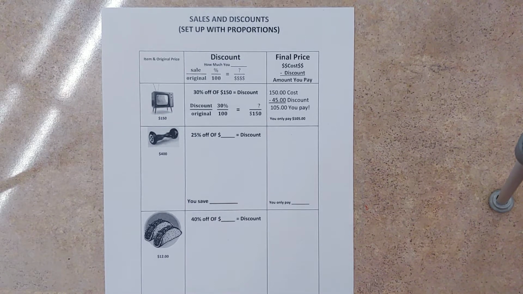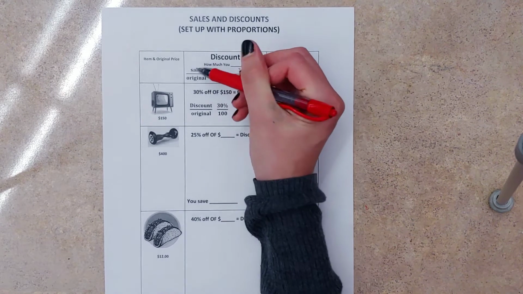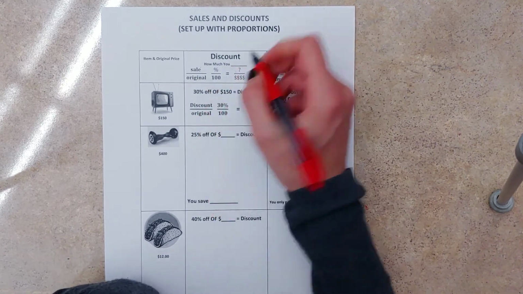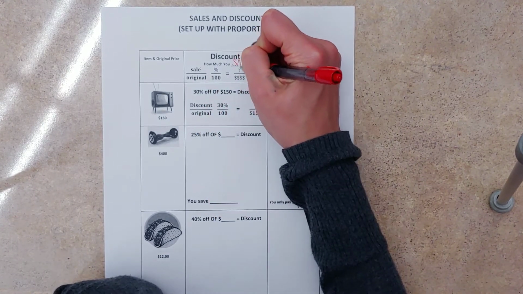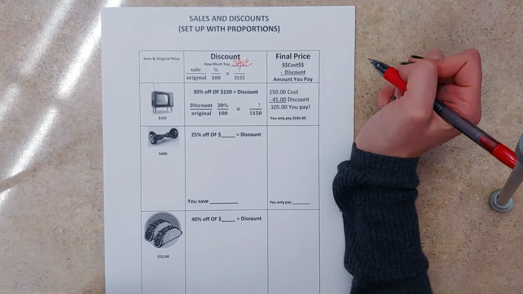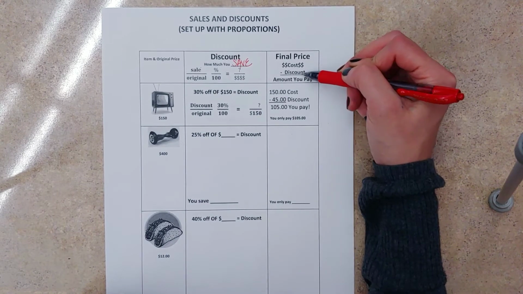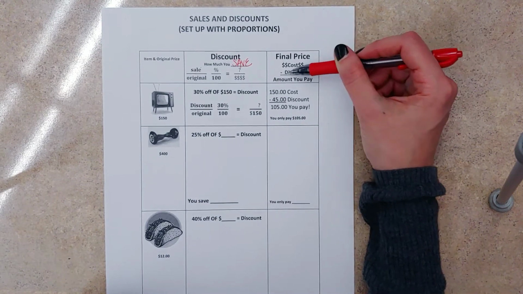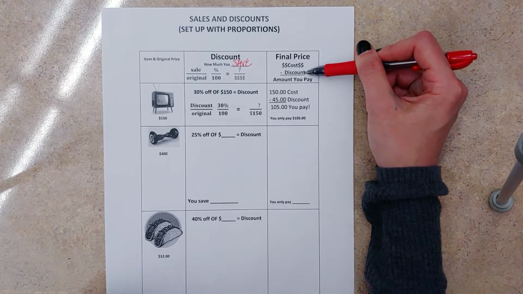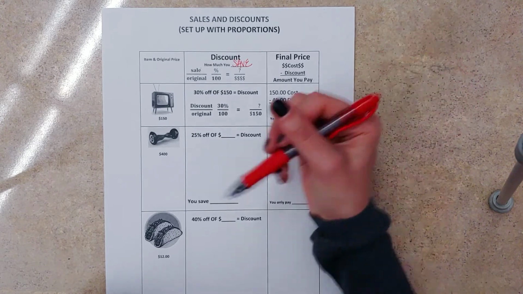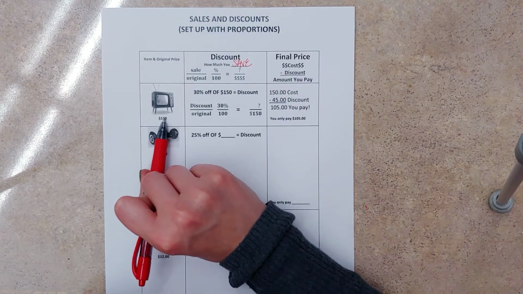We are going to be working with proportions today, which means we are going to need to label. All right, so here we go. Our discount is how much we save, how much we don't pay. We love discounts because, as we can see, to get our final price, we're going to take the cost or the price tag and subtract how much we save, our discount, and get how much we're actually going to have to pay. So our first example is this TV.